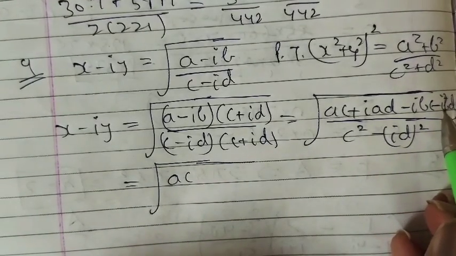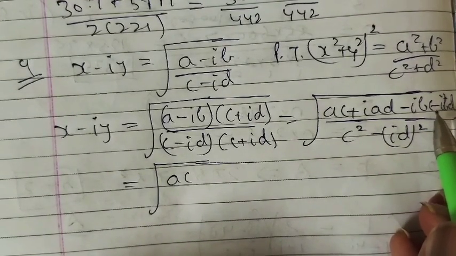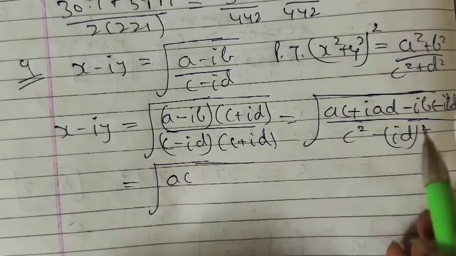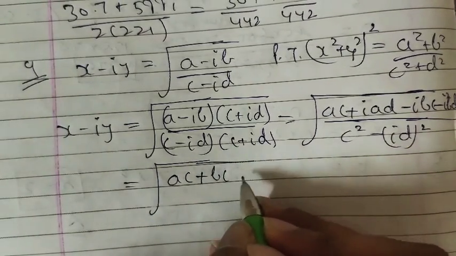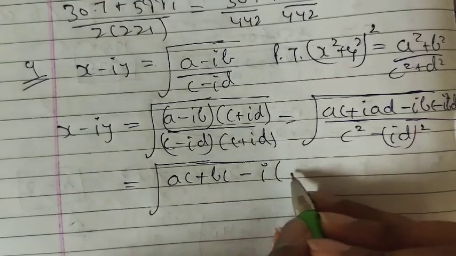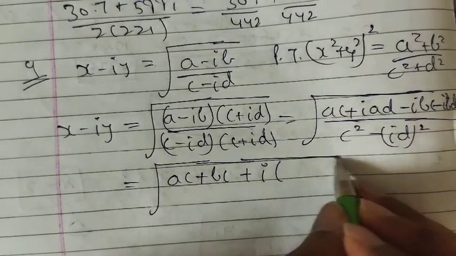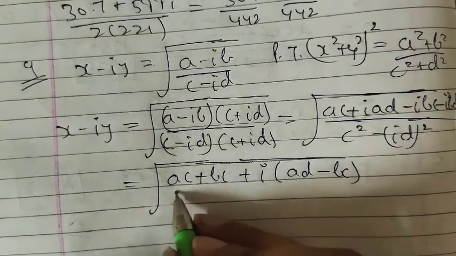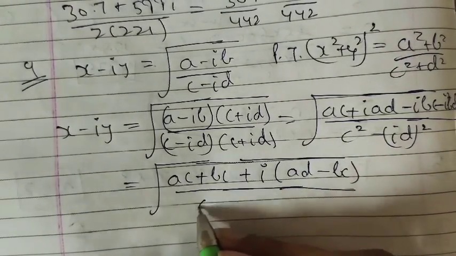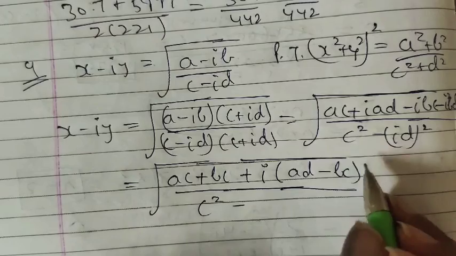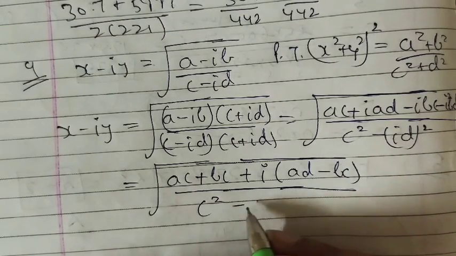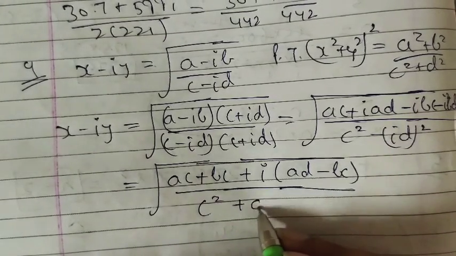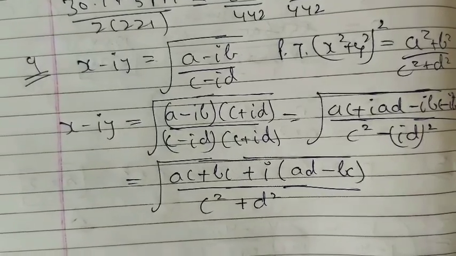Now i squared is minus 1, so minus 1 multiplied by minus 1 is plus 1. So (ac plus bd) minus i taking common plus i taking common (ad minus bc), right, divided by c squared, minus i squared is minus 1 multiplied by minus is plus d squared. So c squared plus d squared.